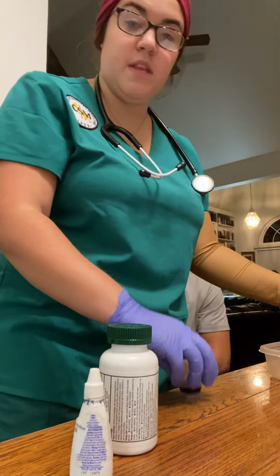I'm gonna give my patient their glucophage tablet. And there's digoxin. And I have my patient's eye drops. All right, I'm also gonna grab water for my patient's oral medications.